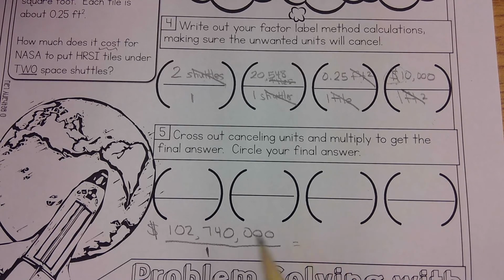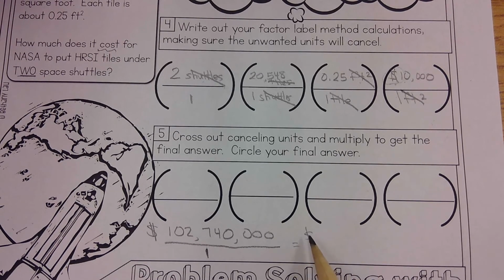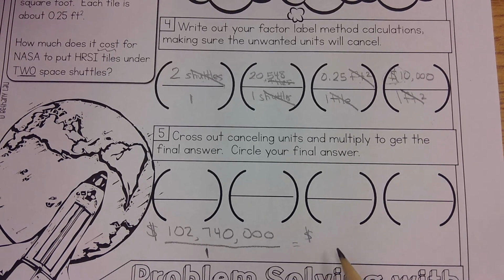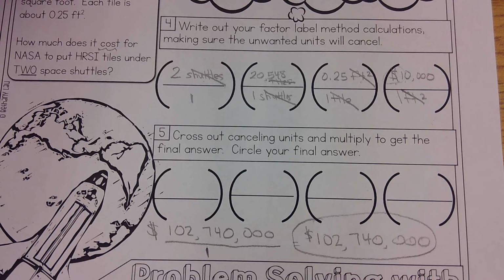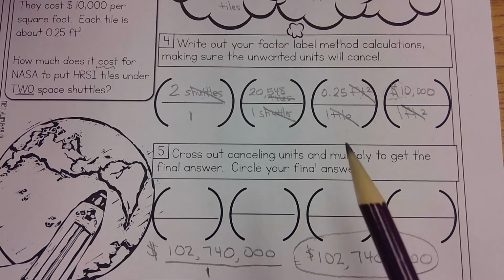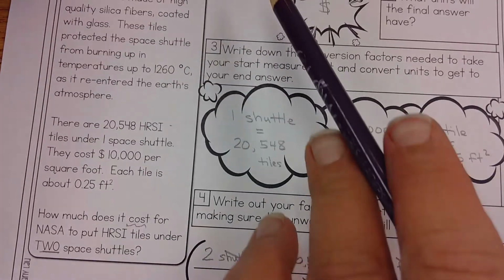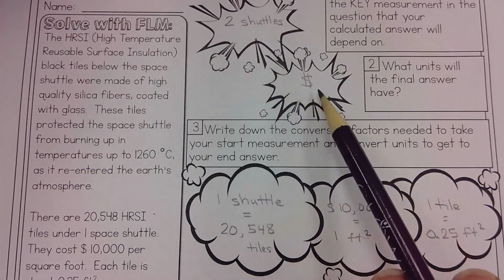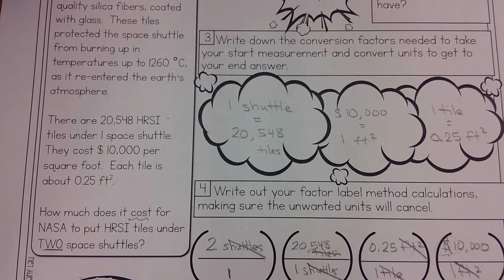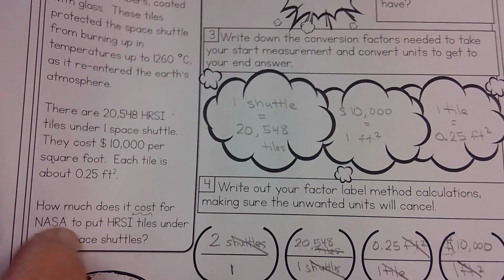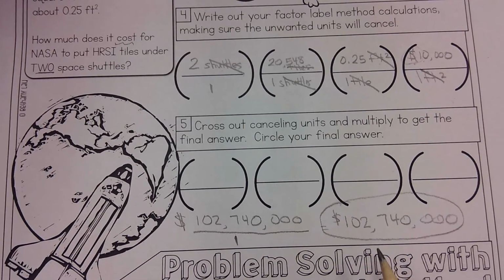So I know that for 2 space shuttles, the cost to put tiles on those space shuttles is $102,740,000. Okay, so I've got my starting point, my ending point, and conversion factors along the way, and then I just plug them all in and get to my answer.